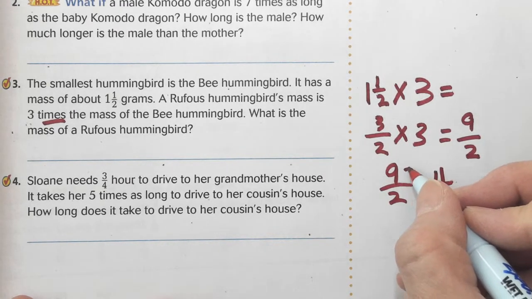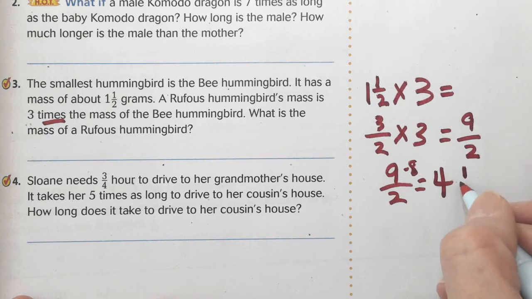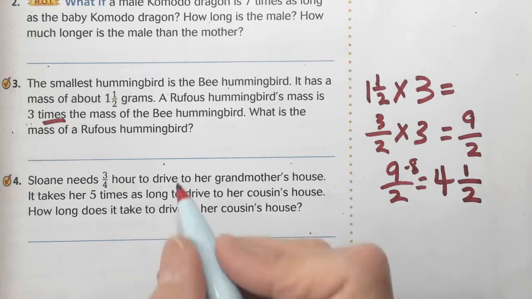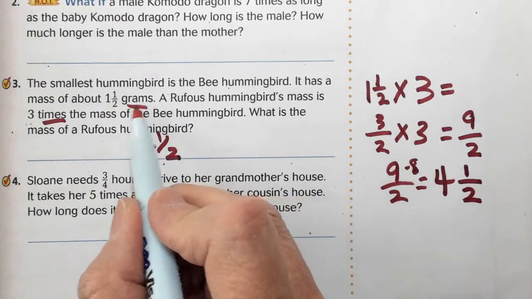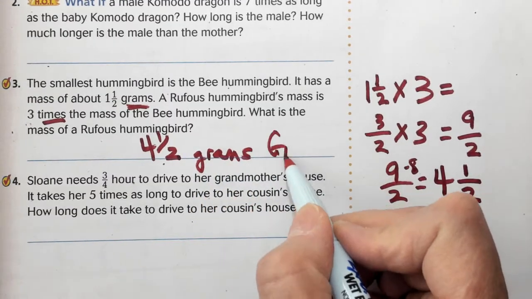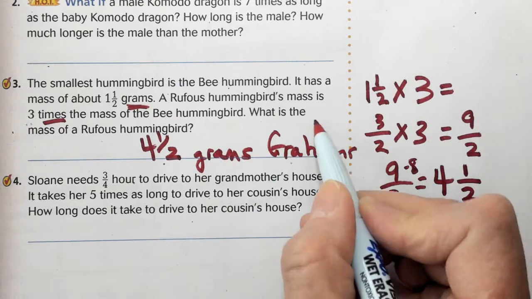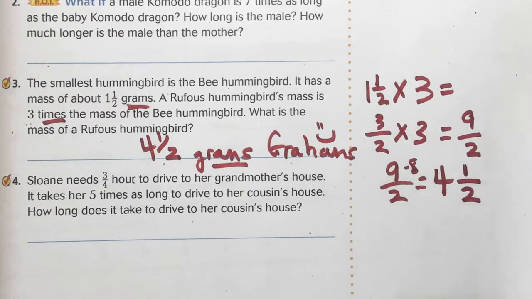That's as close as we could get, so we take the 8 out, and we have 1 left in our numerator and a half. So our answer is 4 1/2, and we're measuring in grams. So our word is grams.